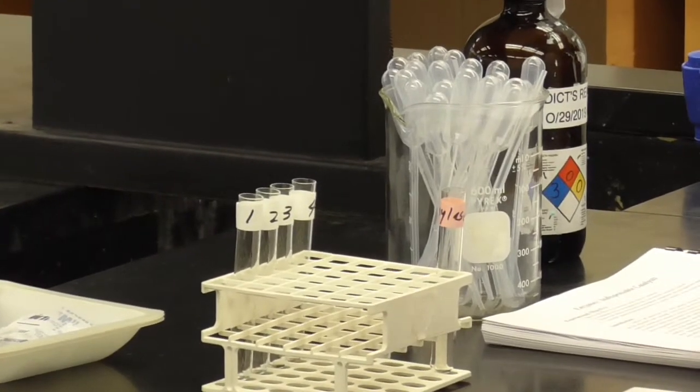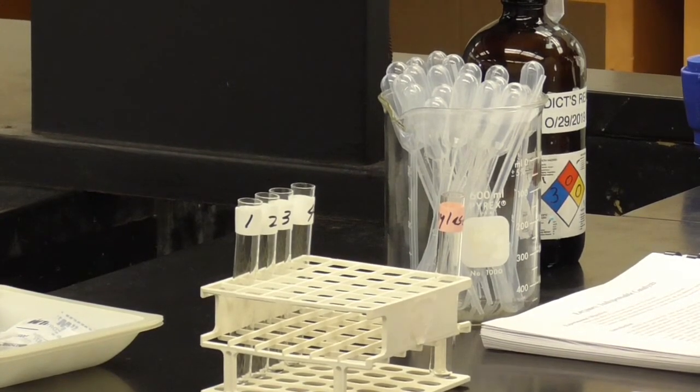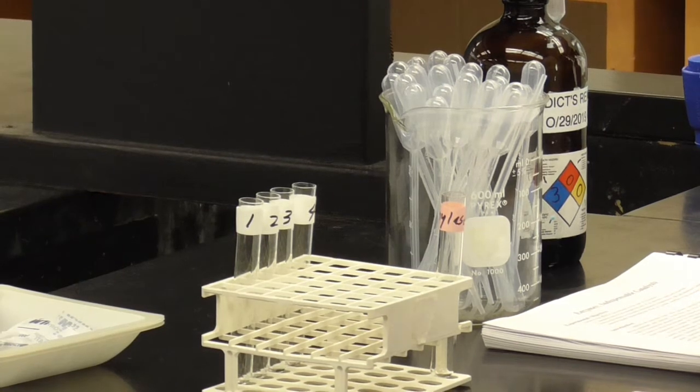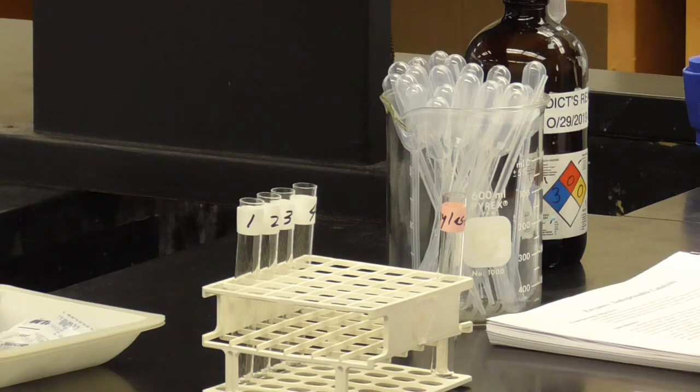I mean, maybe it's such that just a little bit of enzyme is all it takes and you max it out immediately, or maybe it will increase as you add more enzyme. I don't know. We're going to find out. All right, so the effect of concentration of enzyme, how much enzyme is present. Let's go through the procedure.